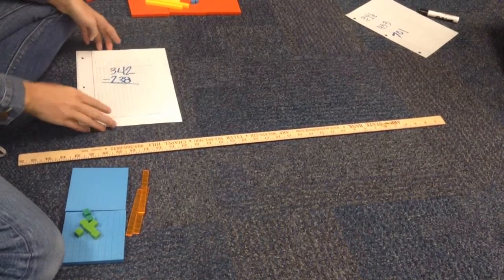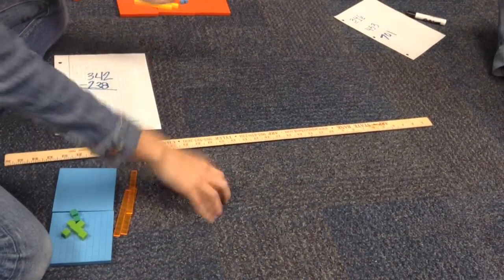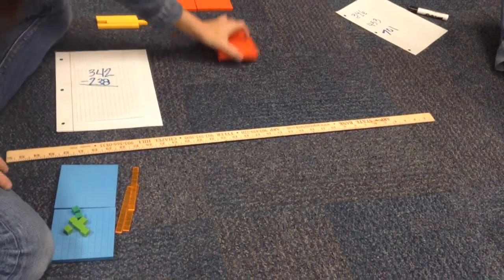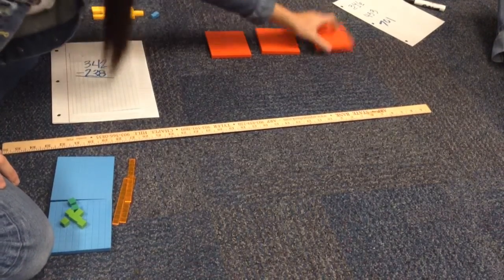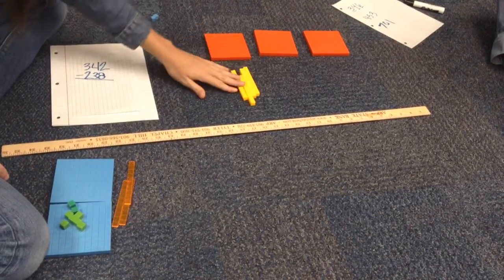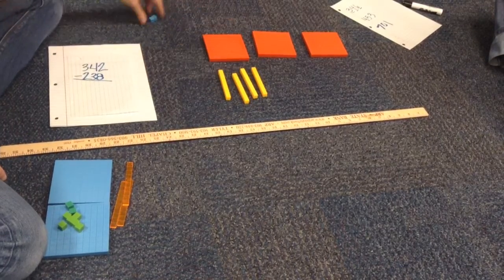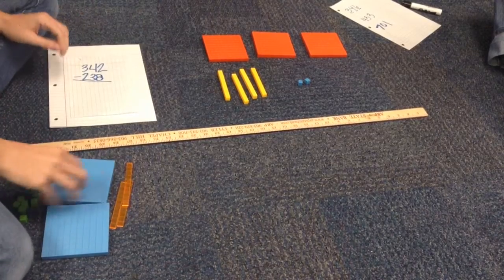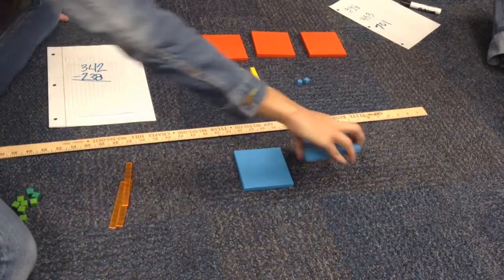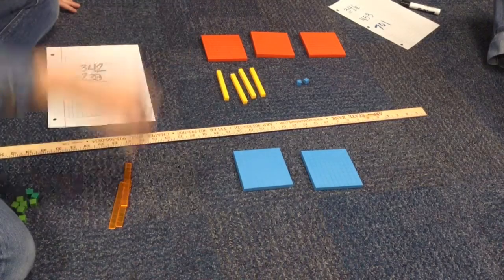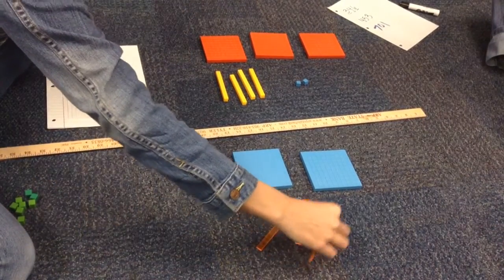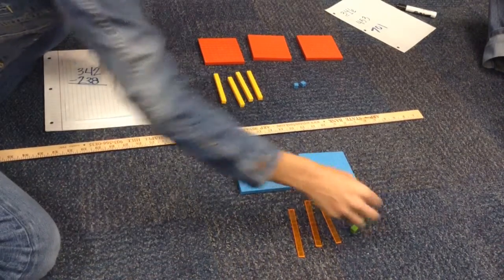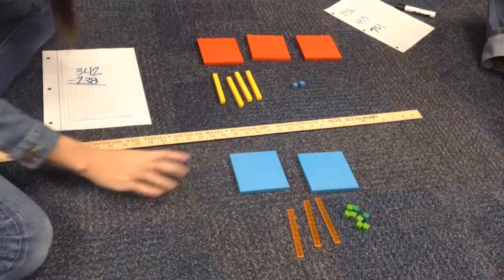So first we're going to build our minuend and subtrahend on either side of the dividing line. So we're going to have 300 represented by the 3 flats, 40 represented by 4 longs, 2 represented by 2 units, so 342. On the bottom we're going to have 200 represented by the 2 flats, 30 represented by the 3 longs, 8 represented by the 8 units, so 238.